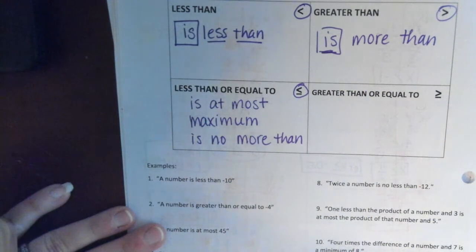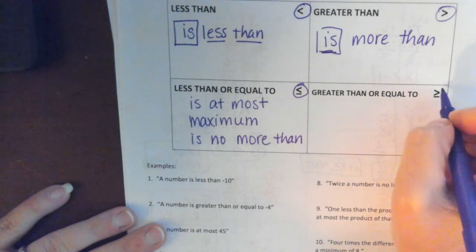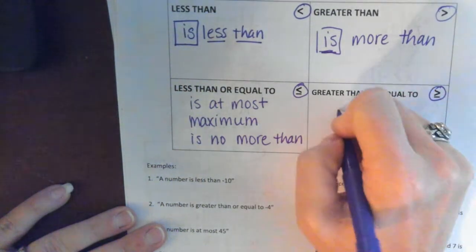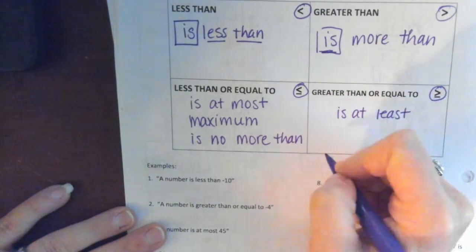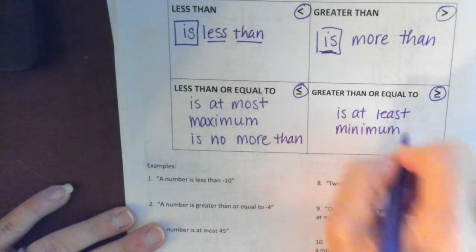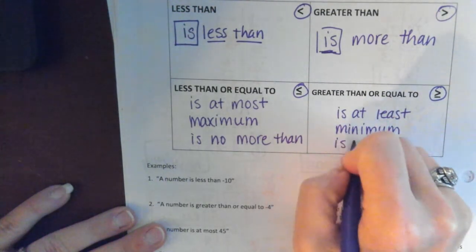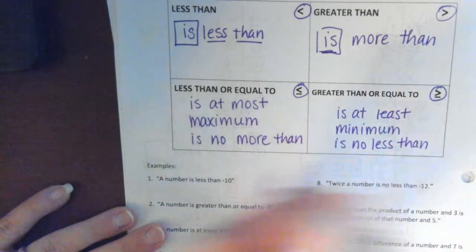Some phrases that will clue you into greater than or equal to are "is at least," minimum, and "is no less than."